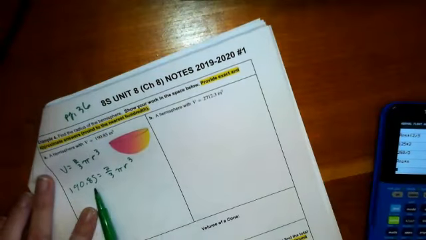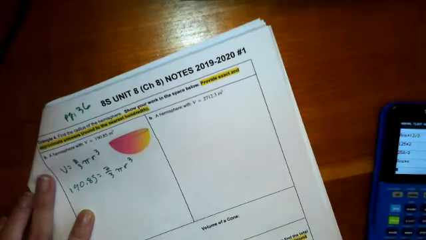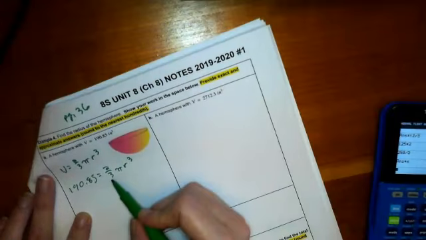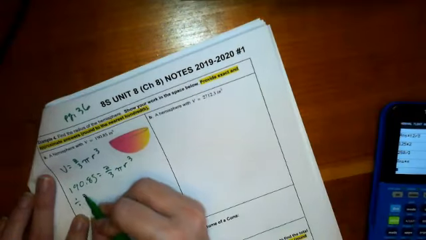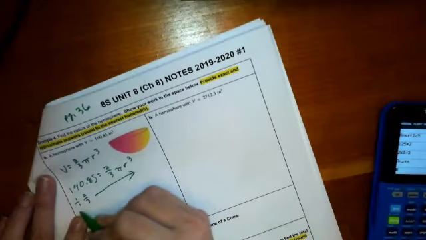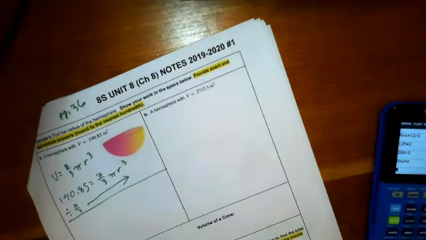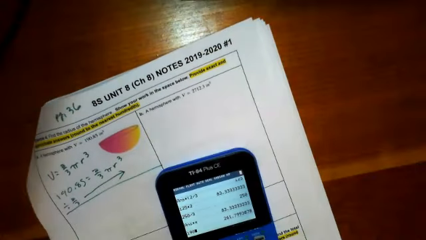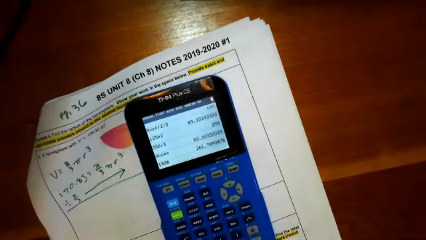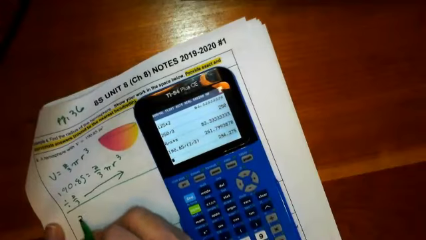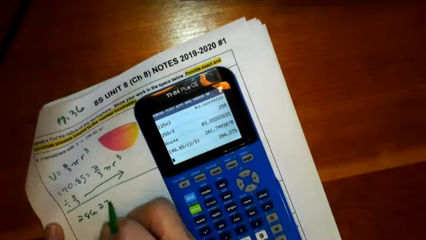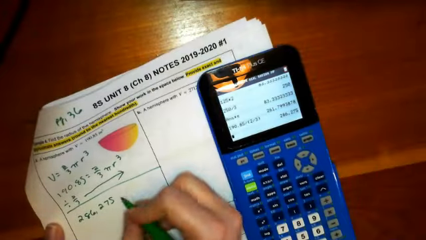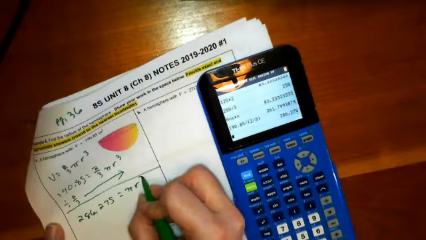Let's see, there's no pi with my volume, so that's going to make this a little bit harder. I'm going to divide by 2/3, which is the same as multiplying by the reciprocal. So I've got 190.85 divided by 2/3, which doesn't give me too bad of a number, 286.275 equals pi r cubed.